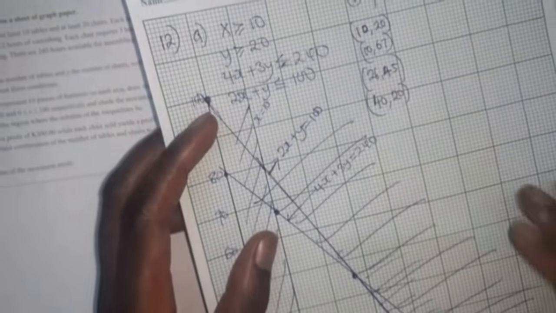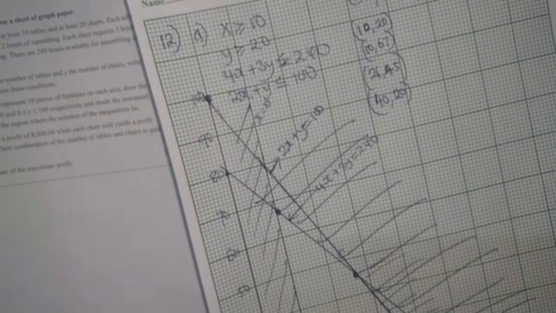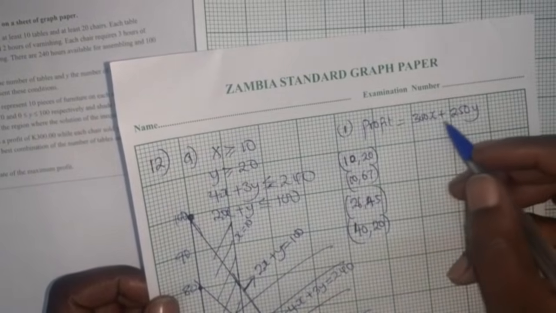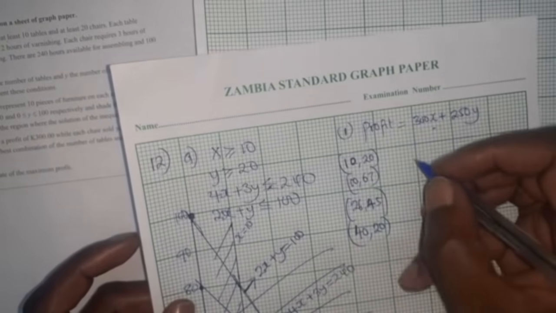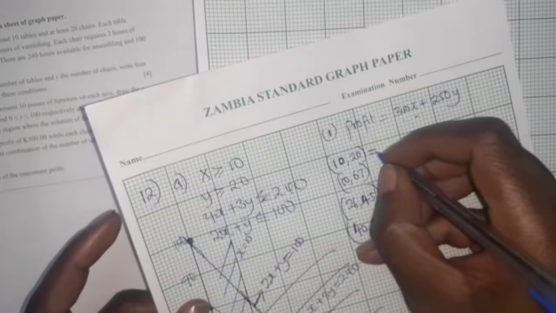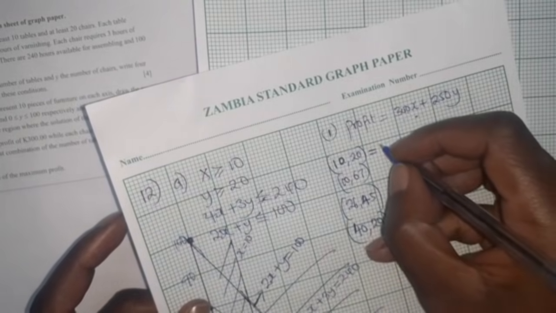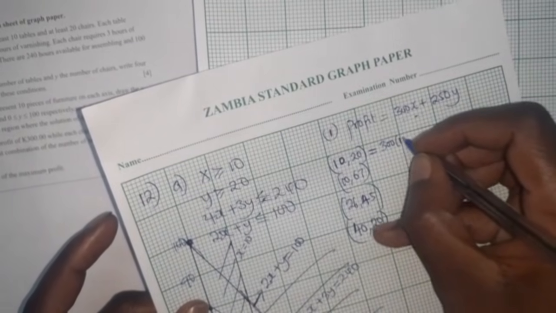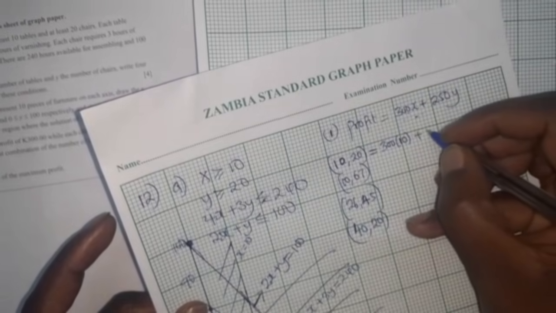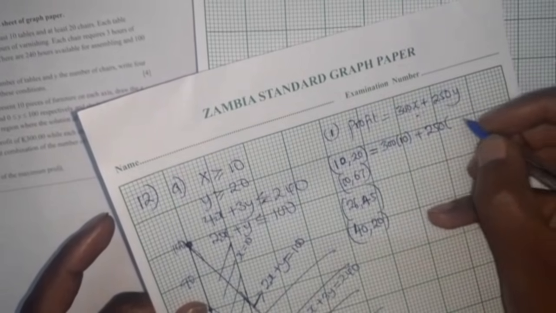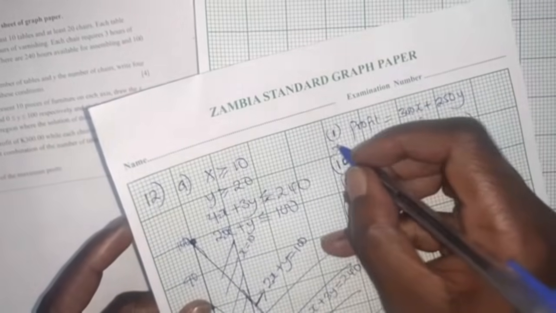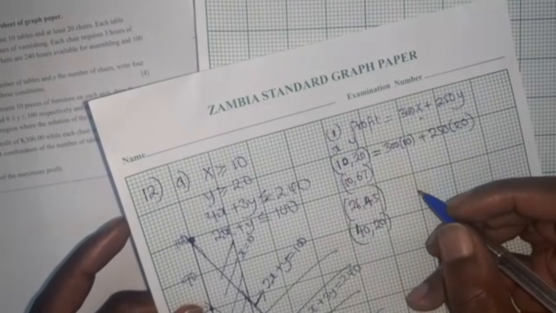Then now what we are supposed to do is, if you look at what we have here, now you need to start testing each one of these, okay, in this pool. So like the first one is 300 multiplied by 10 plus 250 multiplied by 20. Here, this is the x coordinate and this is the y coordinate.